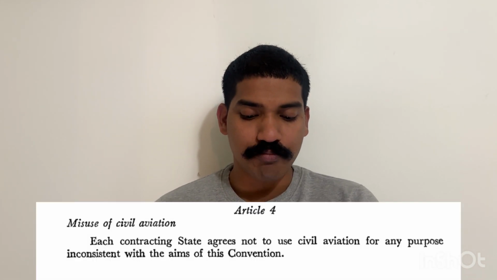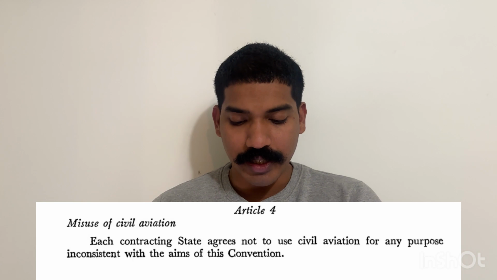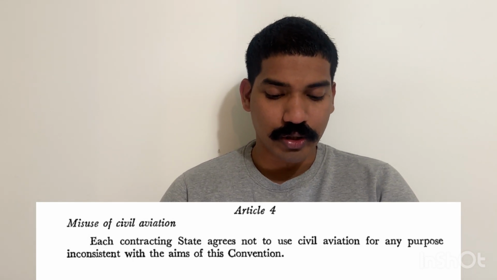Article 4 is misuse of civil aviation. Each contracting state agrees not to use civil aviation for any purpose inconsistent with the aims of this convention. So basically they are saying that all civil aircraft shall be used in a safe and efficient manner and not in any illegal activities, right? So that is it for Articles 1, 2, 3, and 4, and this comes under the section of air navigation.